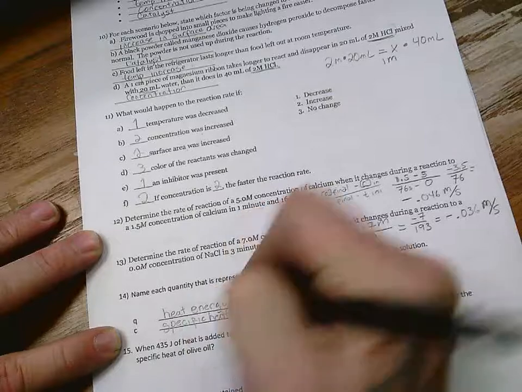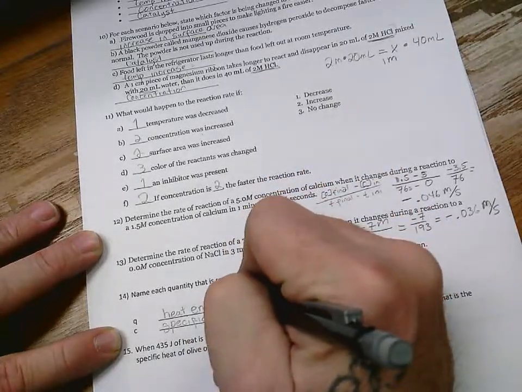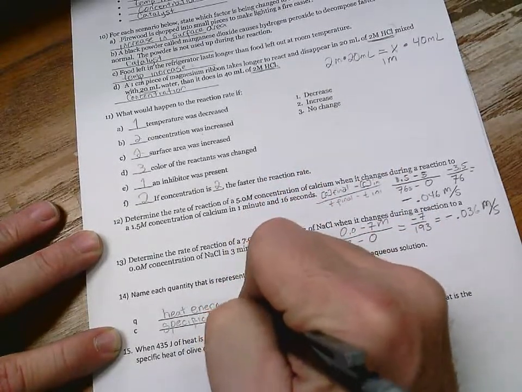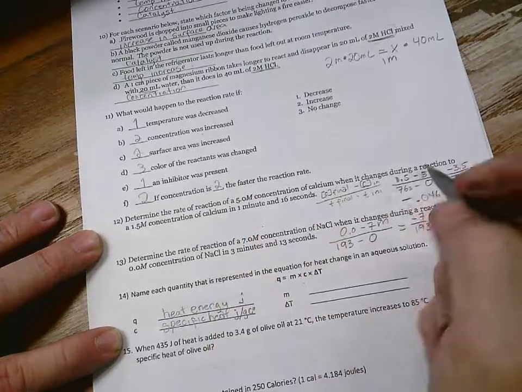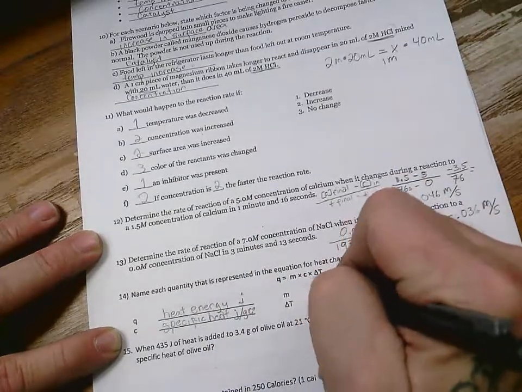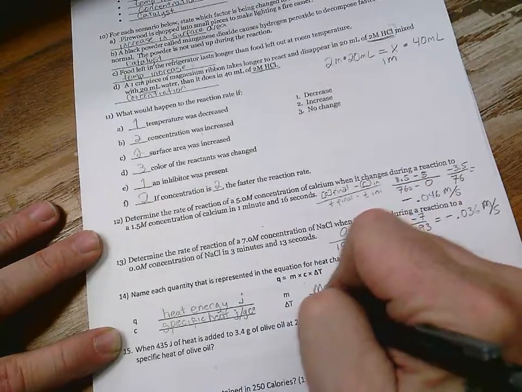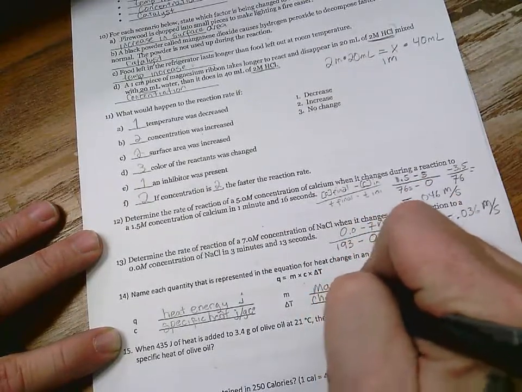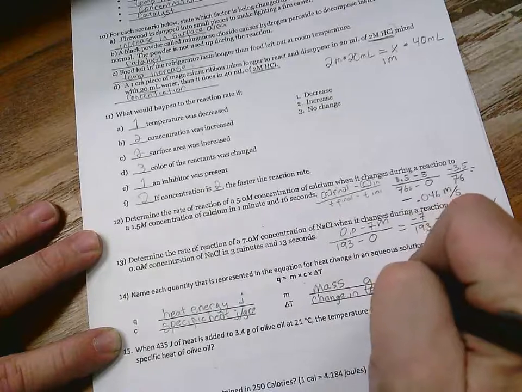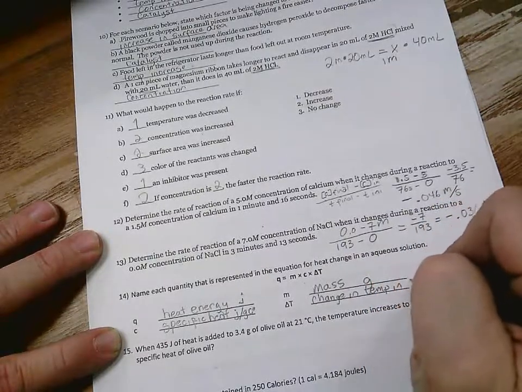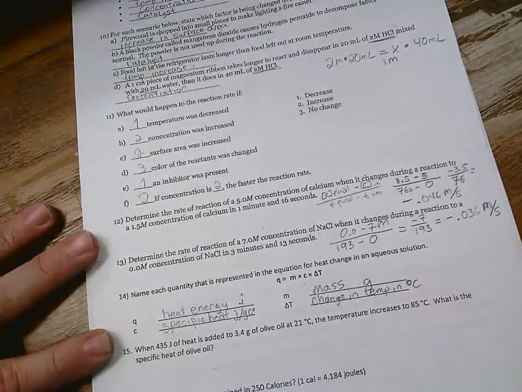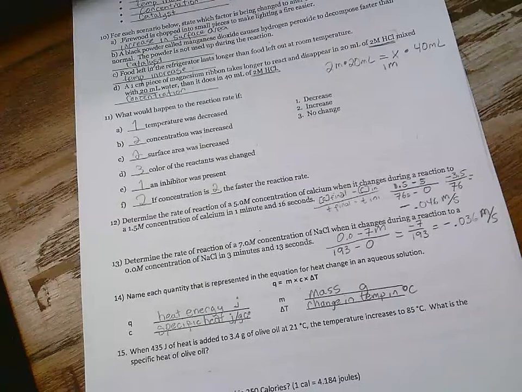Tell you what, why don't we just add the units: joules, and this is joules per gram per degree Celsius. And this is a mass in grams, and this is a change in temp in degrees Celsius. Okay, so we've named all that.